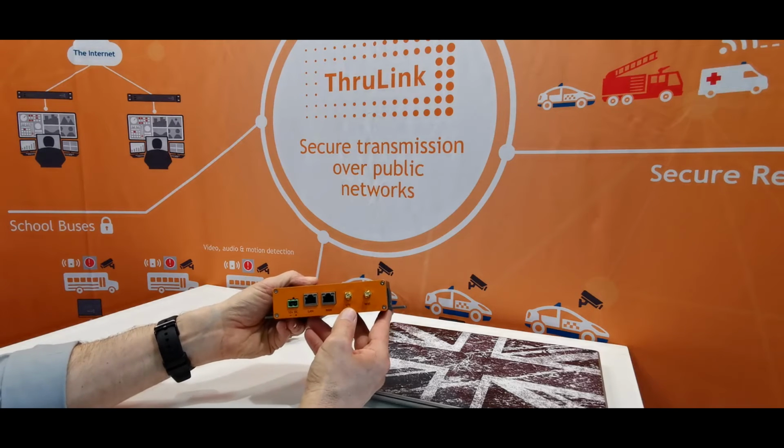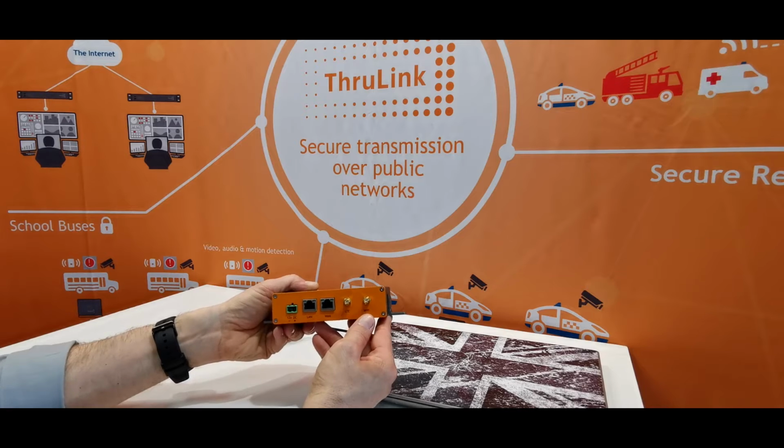Next to this we have a primary LTE connector which uses a mini SMA connector. This would be for your antenna. And then we have a Wi-Fi connector, again using a mini SMA connector.